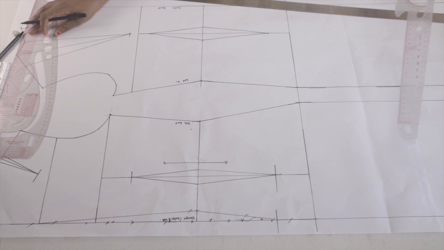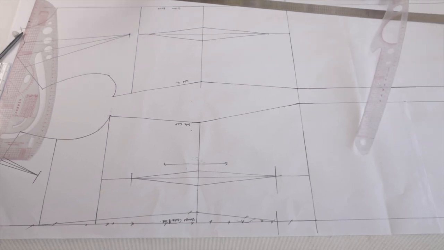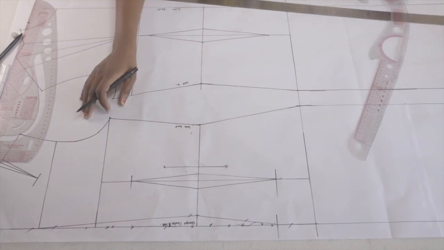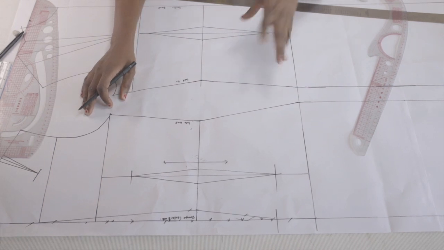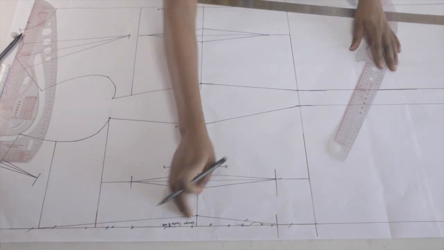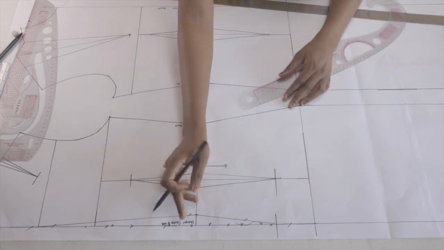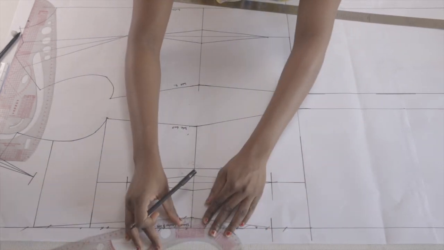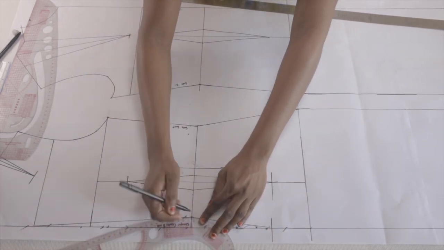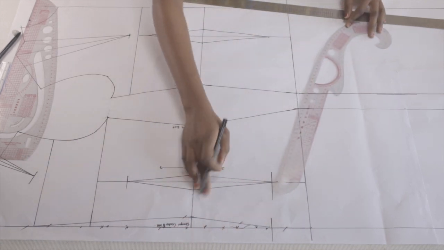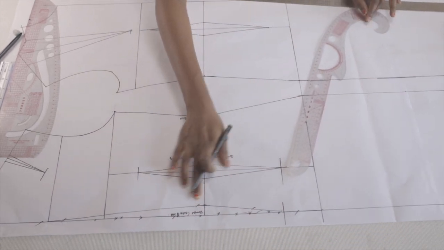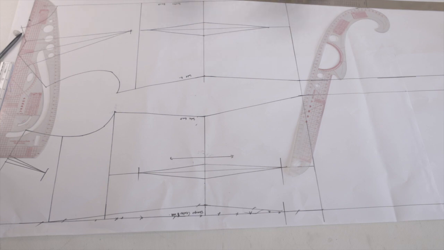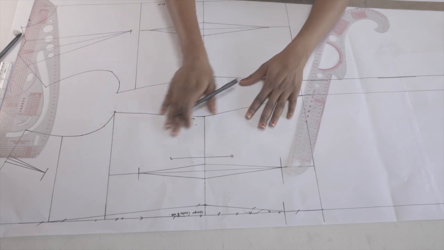So this is it. There's no place actually that you can permit a sharp corner. There's really no sharp corner here. Even this back line, even if I don't shape it, there's still some way you find a curved shape here. You should never have a sharp corner on any of your patterns.